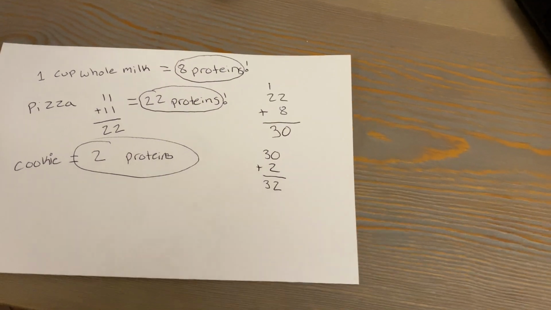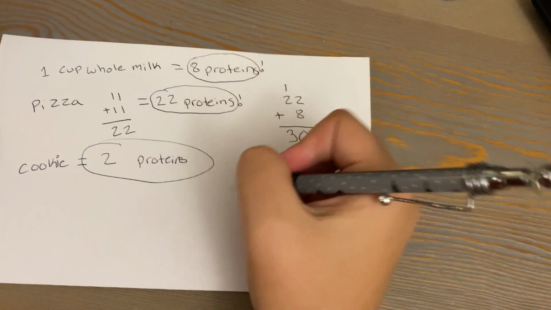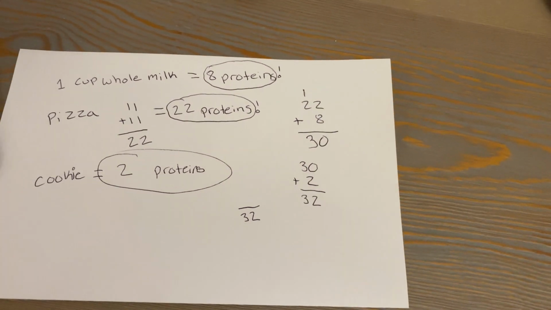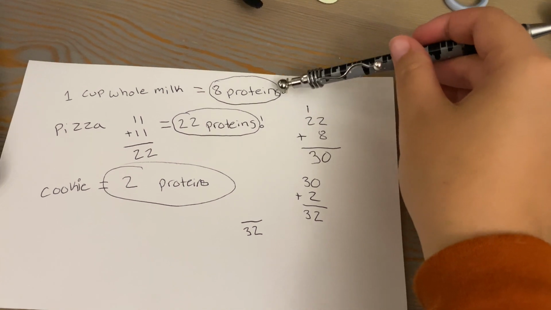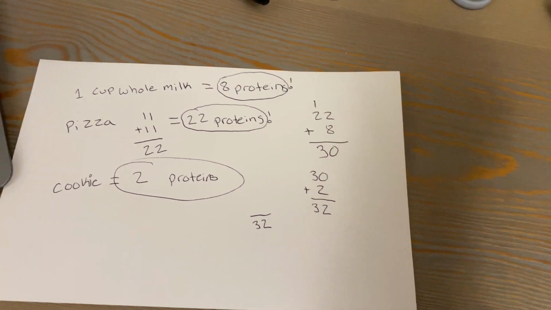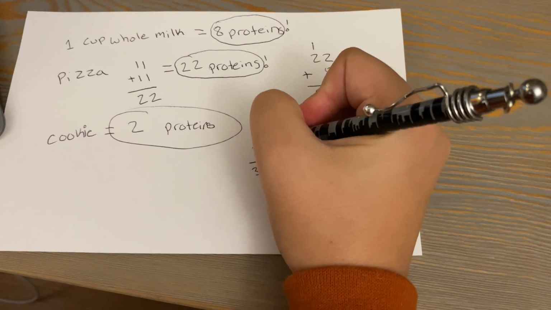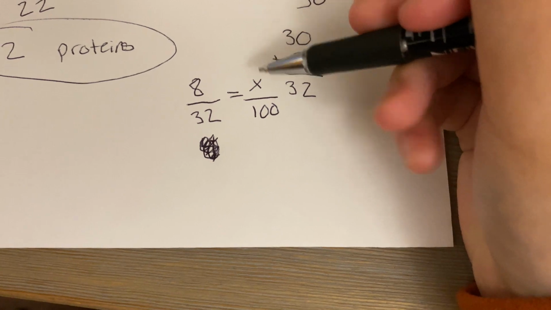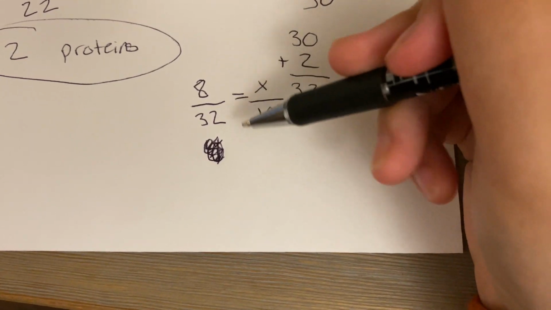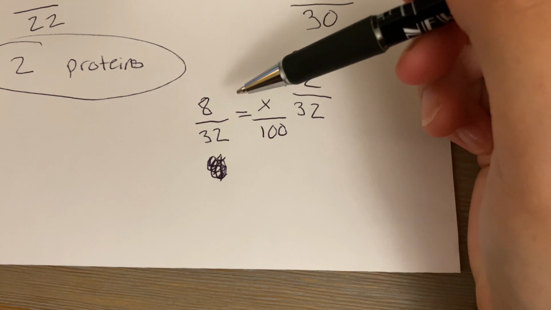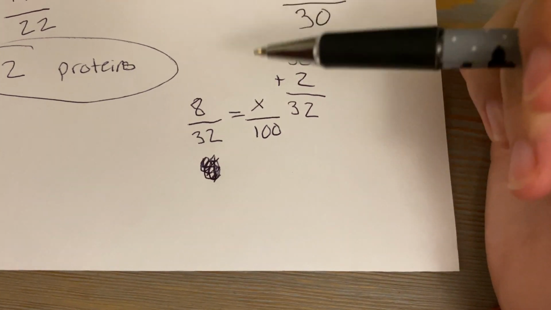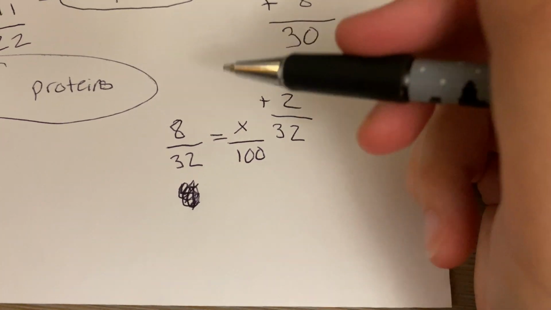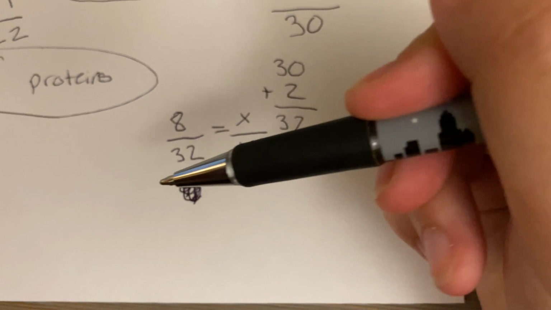So since 32 is our total, that's going to be our bottom number. Because remember, we learned about fractions the other day. But we're specifically trying to figure out what percentage the whole milk is of the proteins in this entire meal. So we're going to put 8 above that. Okay, so we got our 8 over 32, and we're going to equal that to x over 100 because we're trying to figure out what percentage the milk is out of 100% of the proteins in this meal, right? So does anybody remember what we learned about fractions? That we can cross multiply these.